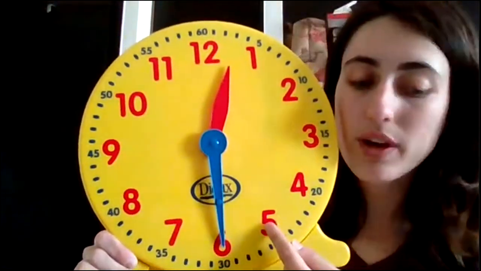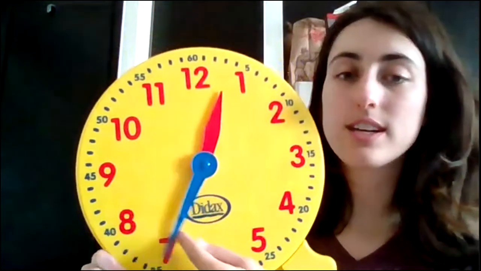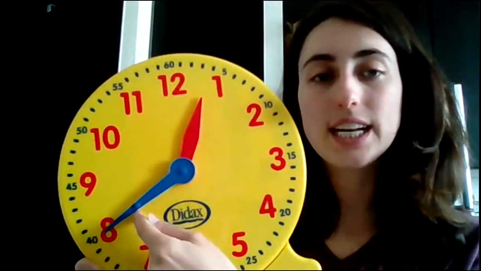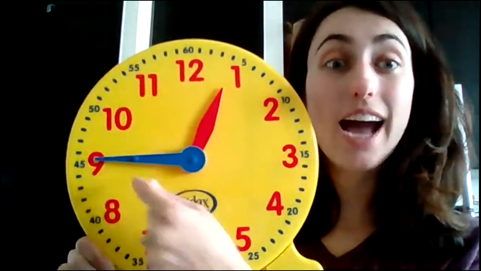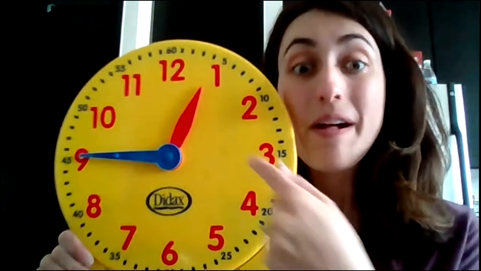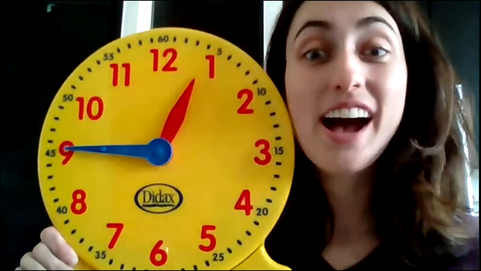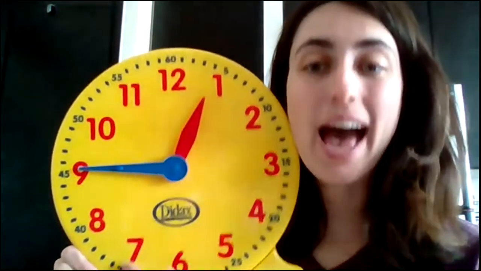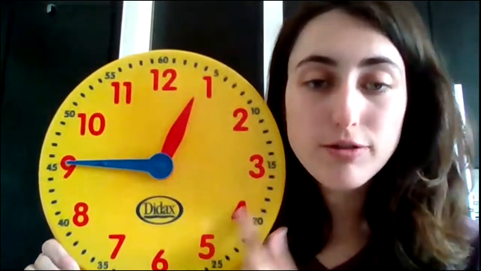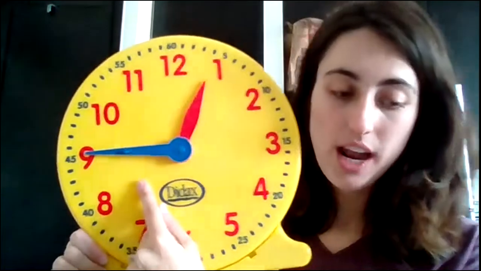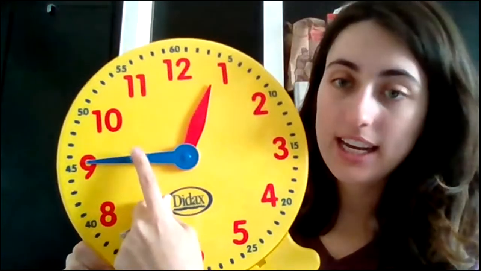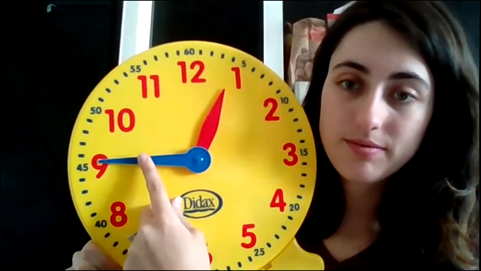So if we keep going, where does the next quarter hour end? At the 9, exactly at the 9. And so that has been 1, 2, 3/4 of the hour has passed, right? 3/4 of the hour has passed, and it is on the 9, right?